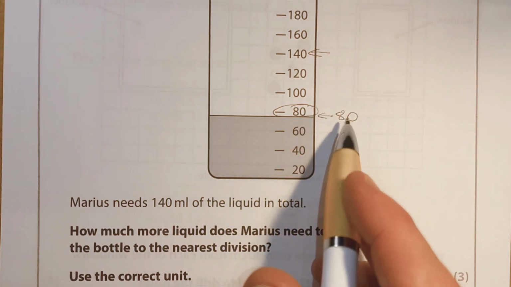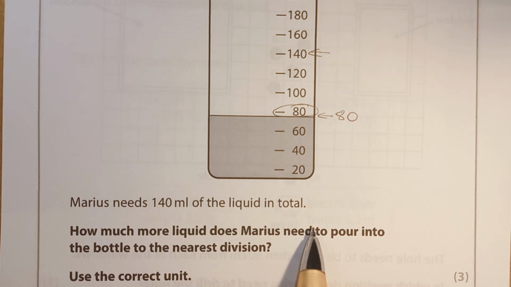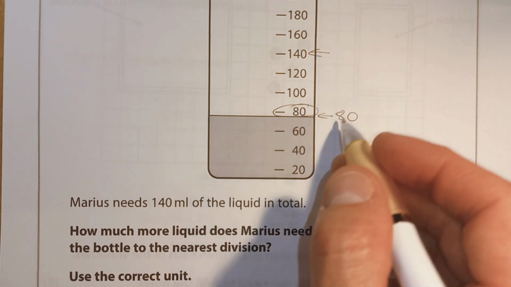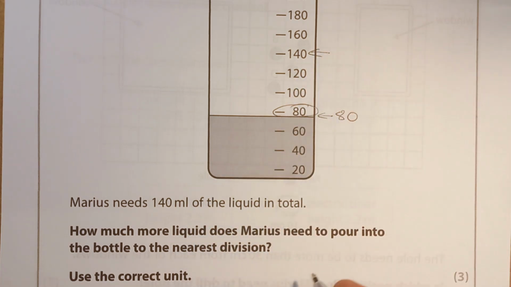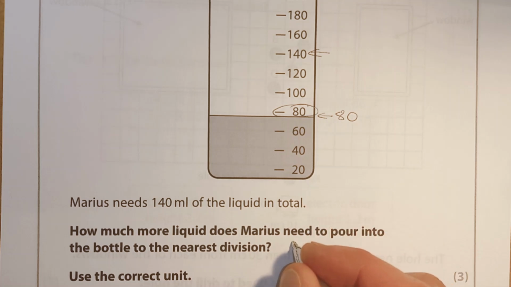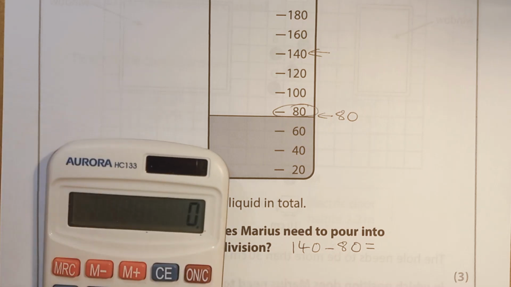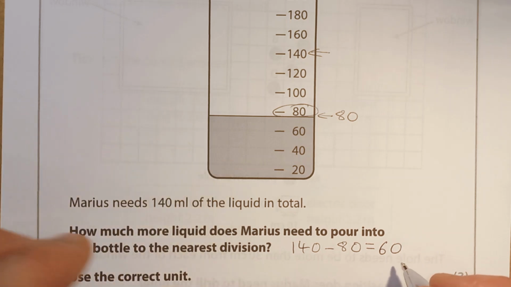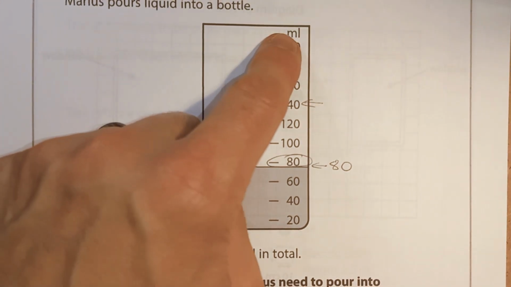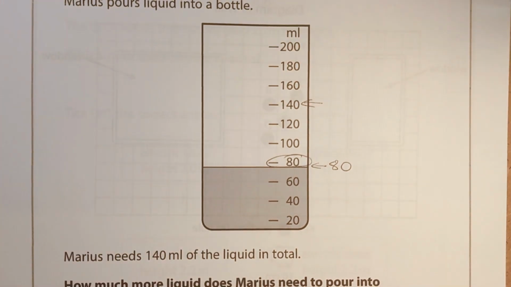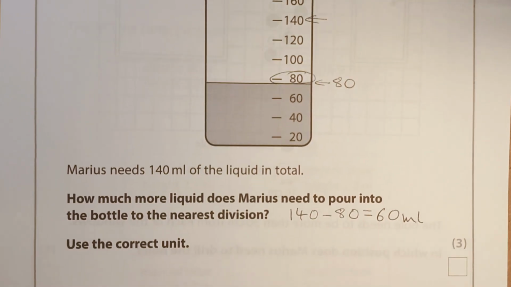How much more do you need to get from 80 to 140? Well, that's the same as saying what's the difference between 140 and 80, which would be take the biggest number, 140, and subtract the smallest one. Which gives us 60. And what units are we working in? Well, it's millilitres. So 60 millilitres.